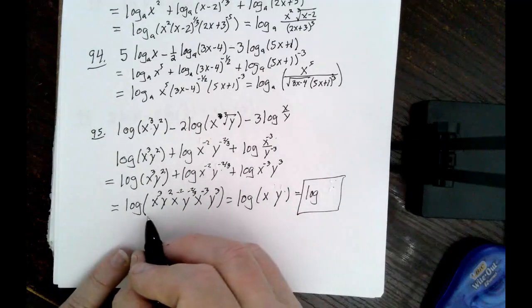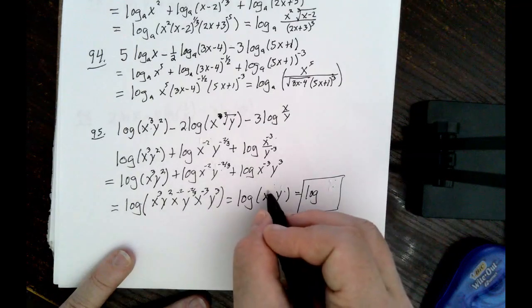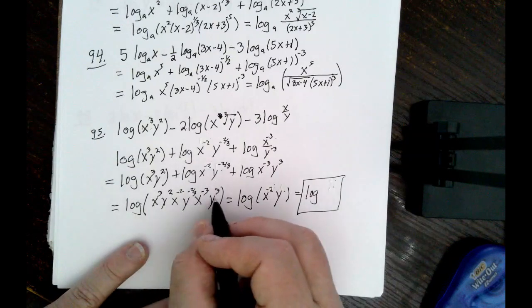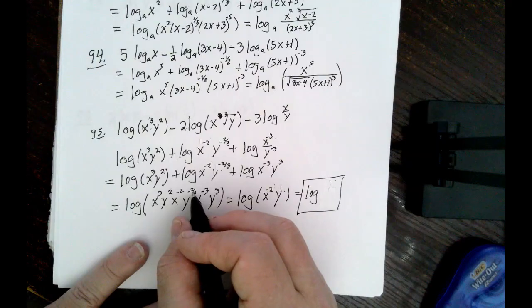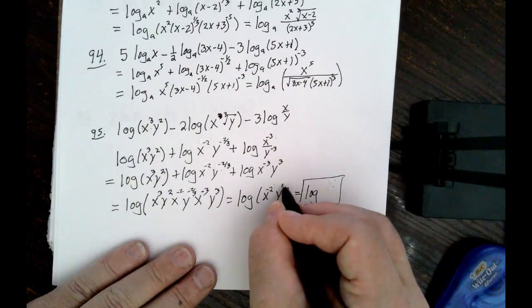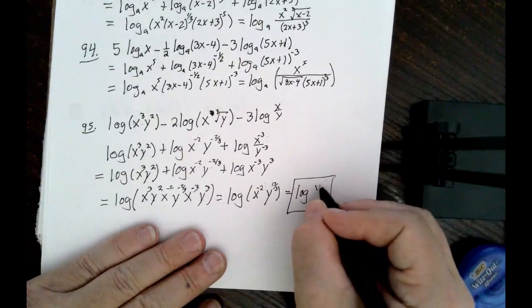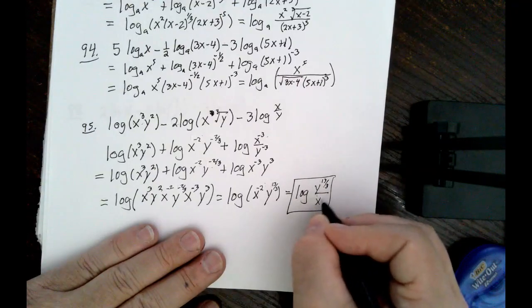Okay, so when you add up your x's, you get 3 minus 2 is 1, minus 3 is negative 2. Okay, and you get 2 plus 3 is 5. 5, take away 2/3. Well, 5 is 15/3 minus 2/3 is 13/3. So you end up with y to the 13/3 over x squared.